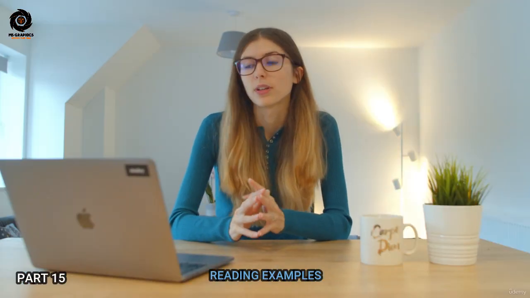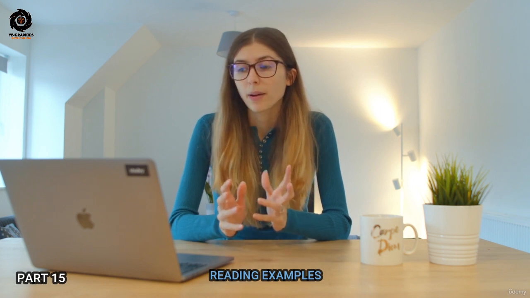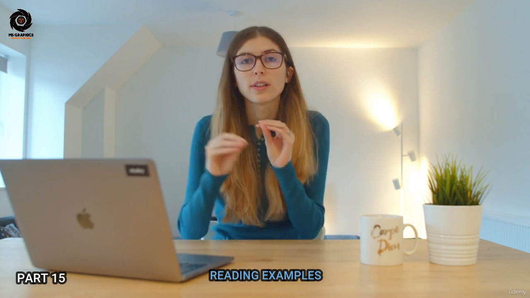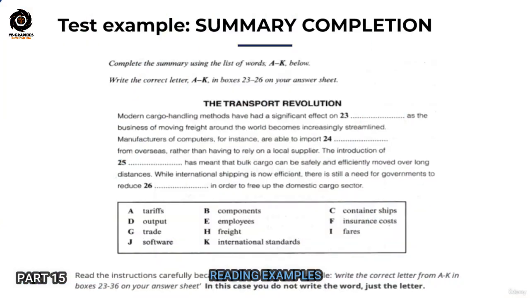Another type of test that you can find is the summary. The summary is a brief summary of the text that you have read, where you need to insert the right words. So for example, we can read here: the transport revolution, modern cargo handling methods have had a significant effect on, and we need to choose the right word. As the business of moving freight around the world becomes increasingly streamlined, manufacturers of computers, for instance, are able to import, and then a word, from overseas, rather than having to rely on a local supplier.